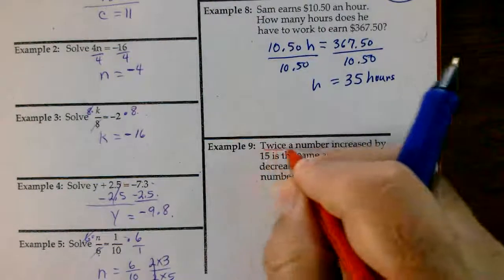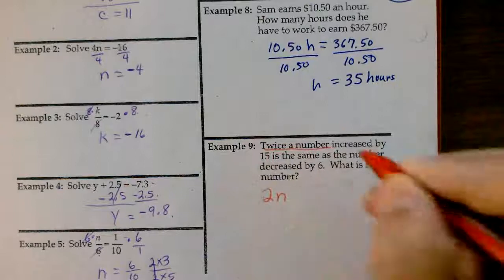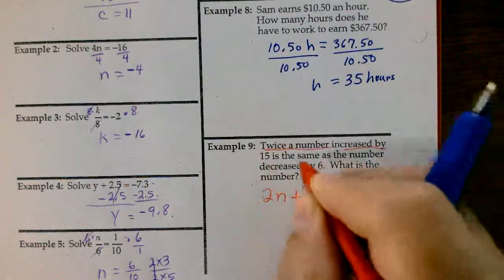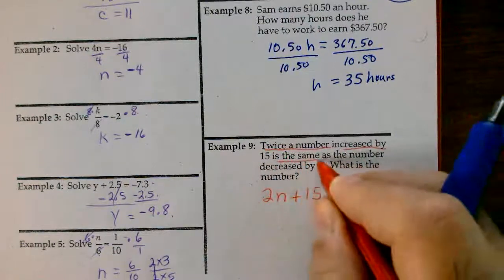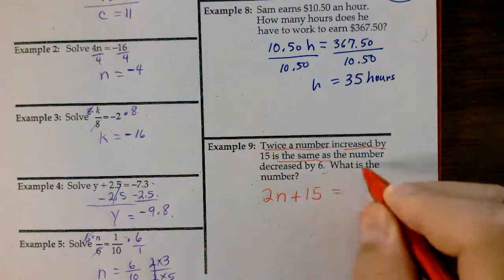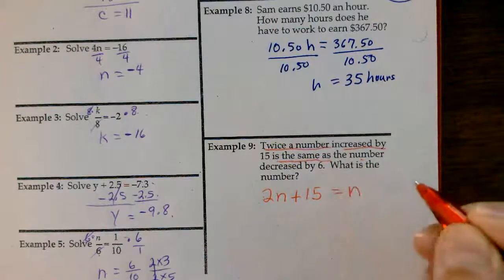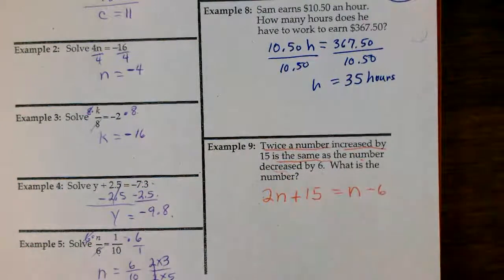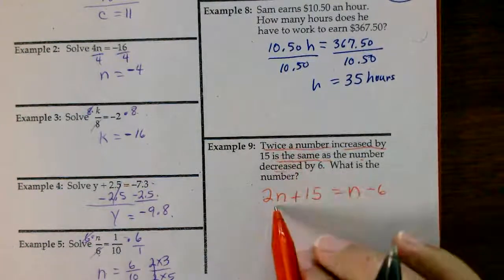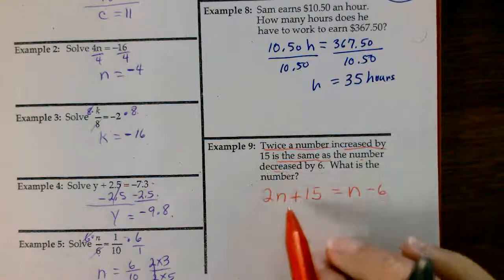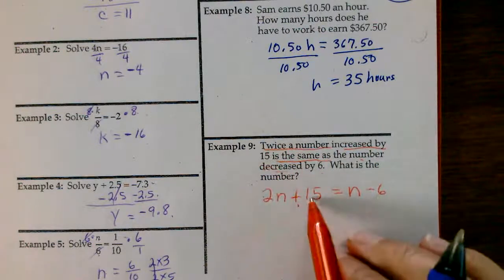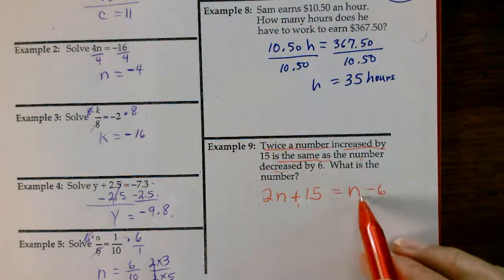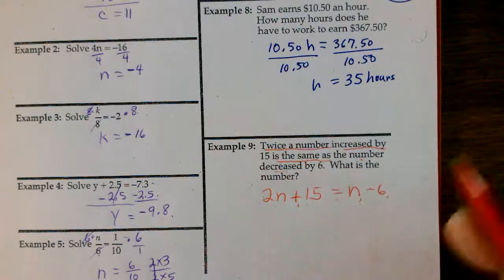Last example. It's all about the language. Twice a number, 2n, increased by, add, 15, is the same as, equals, the number n, I don't know what it is, decrease means to take away, 6. Once again, twice a number, increased by 15 is the same as, equals, the number decreased by 6.